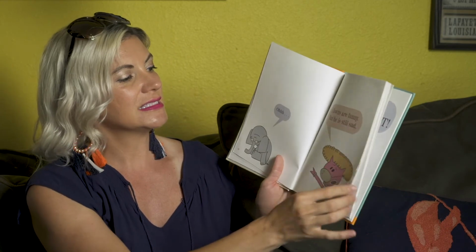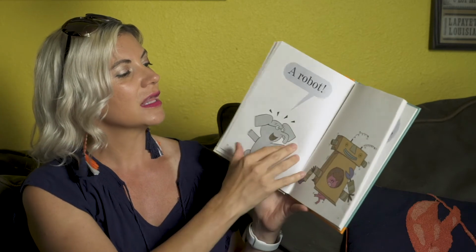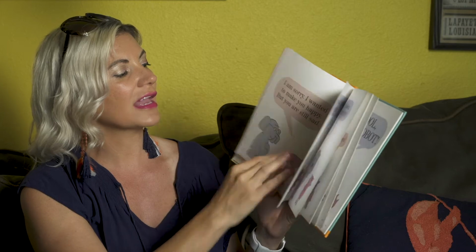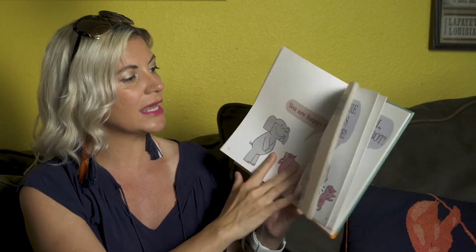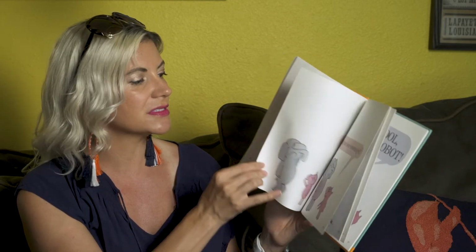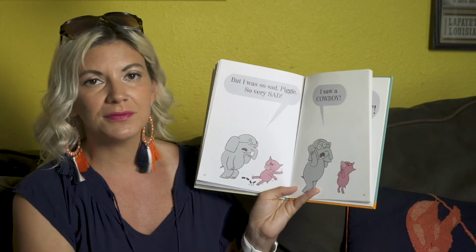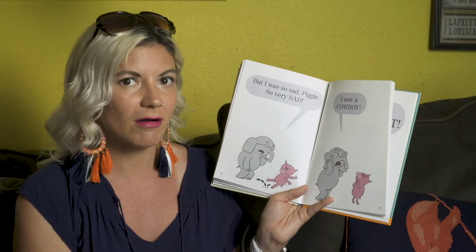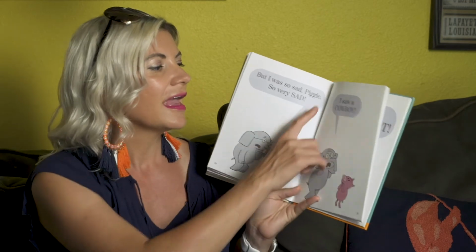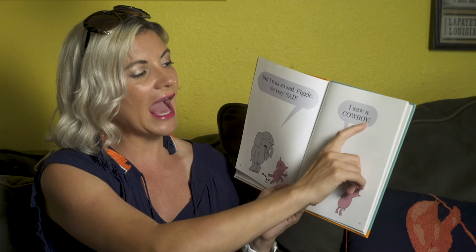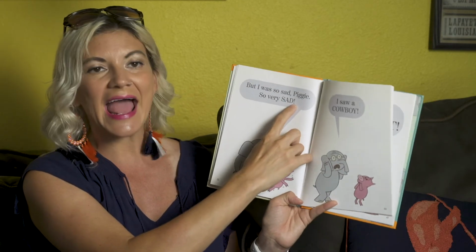We see that Mo Willems likes to use all capital letters, all caps. You might hear some people say that, but the proper term is all capitals or all uppercase. But if you say all caps, people know what you're talking about. And right here, all caps, cowboy, sad.